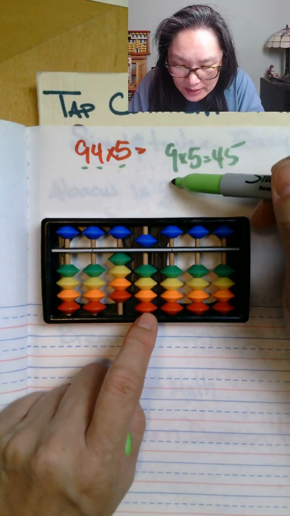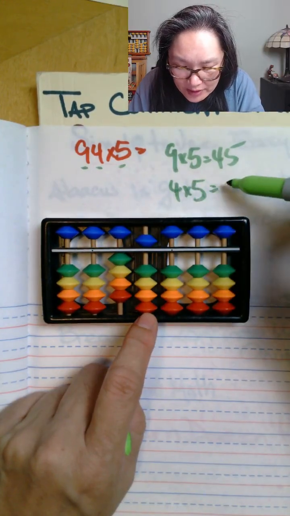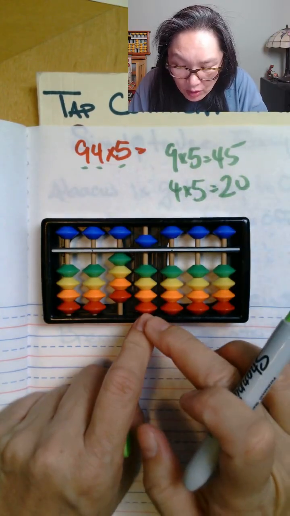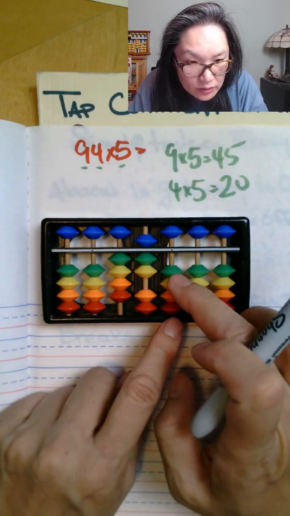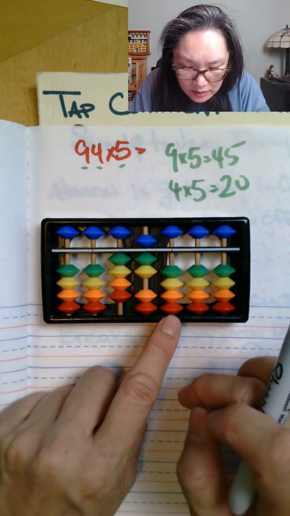So my next one is 4 times 5 is equal to 20. So now all I've got to do is add my 20. I add the 2 and I have my 0. Did that make sense, Andy?